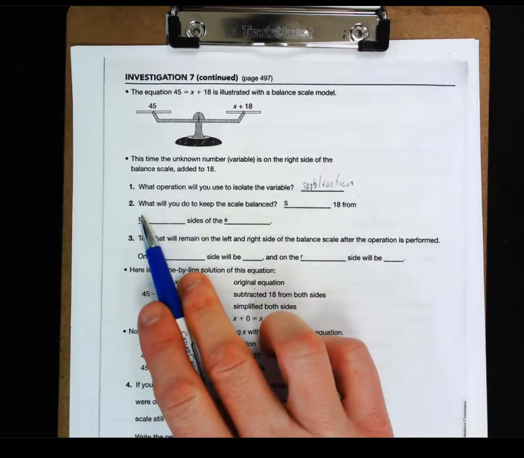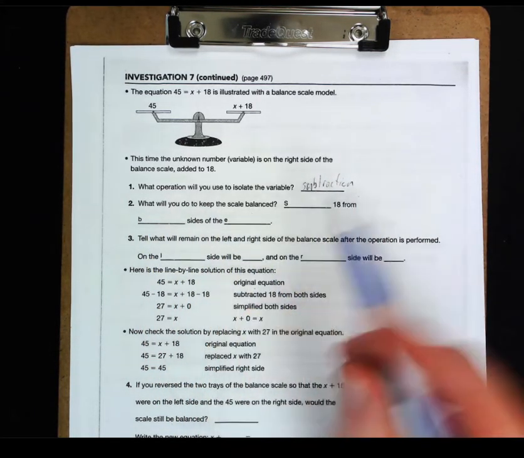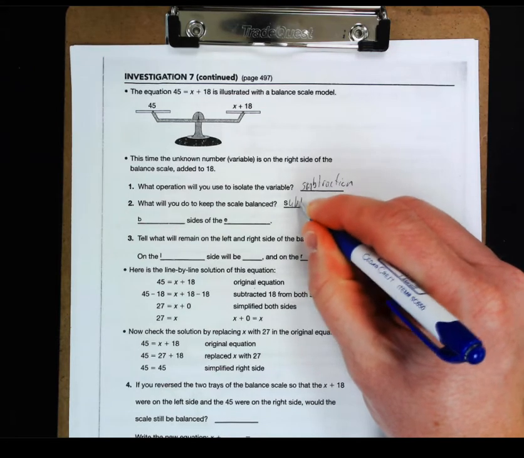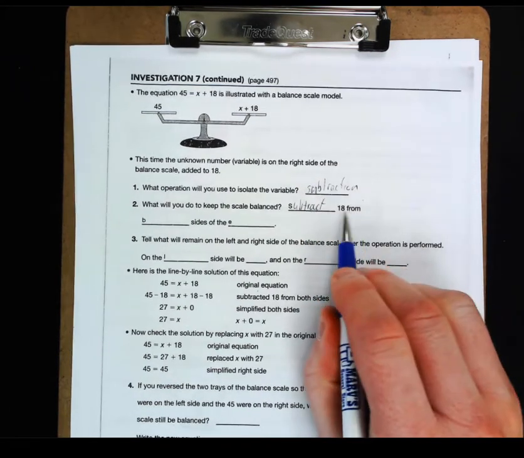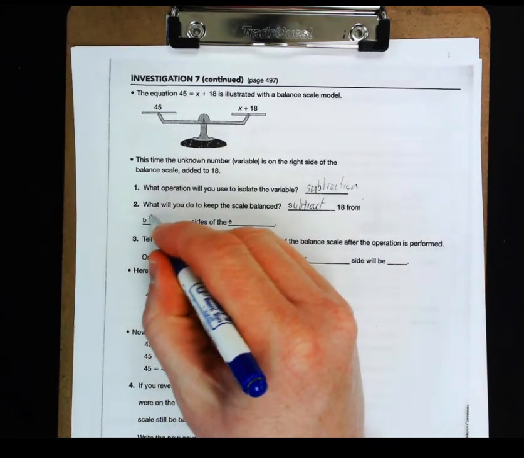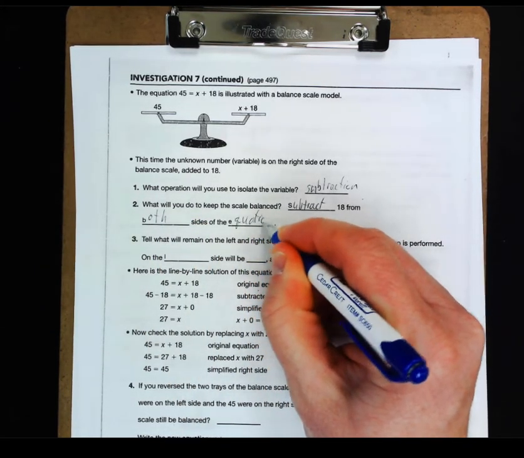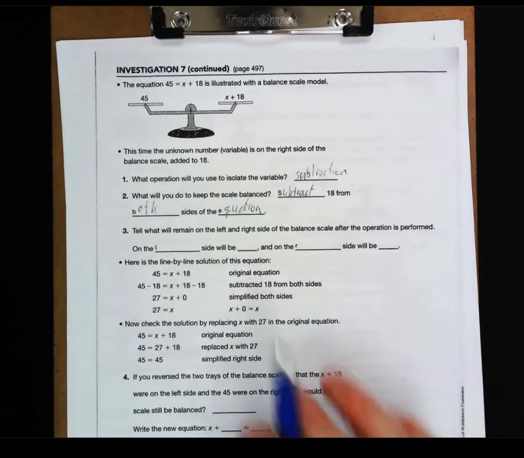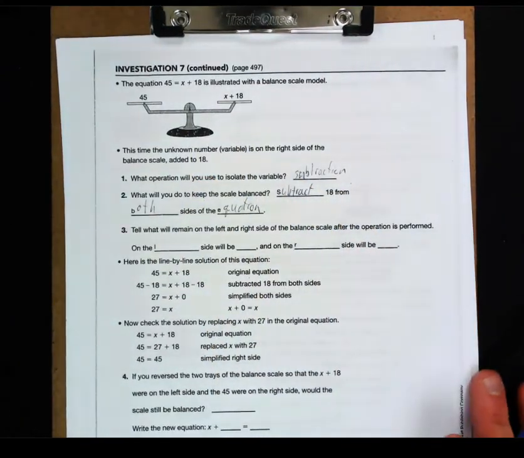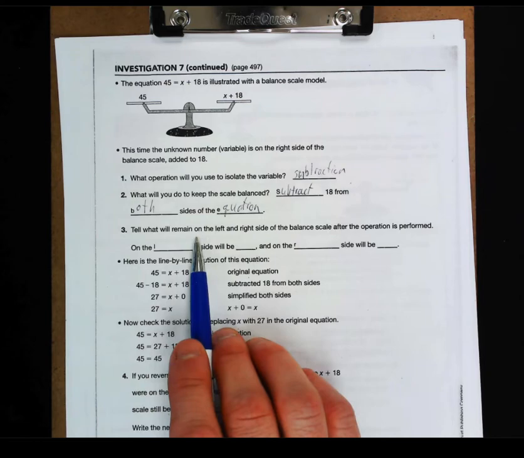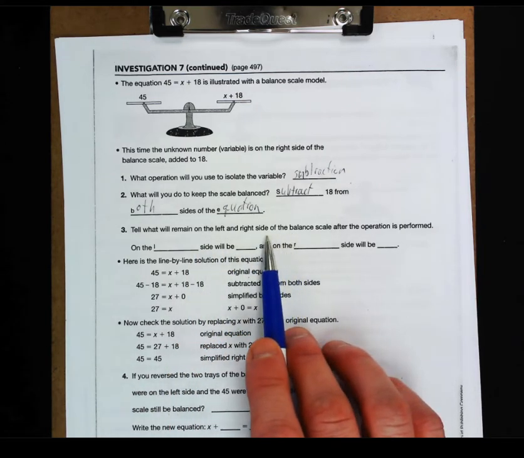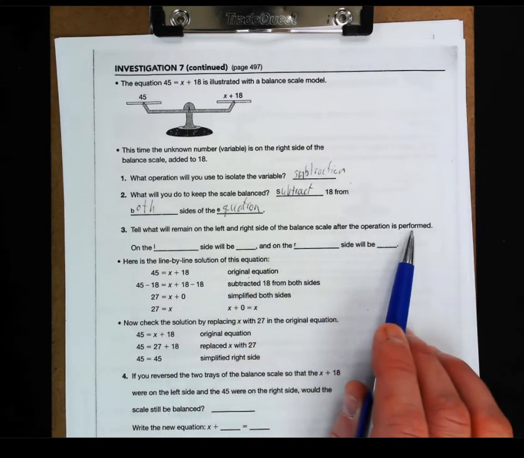So they say, what will you do to keep the scales balanced? You will subtract. You're going to subtract 18 from what side? From both sides of the equation. And we're just going to keep saying that over and over again. Whatever you do to the right side, you have to do to the left side. Tell what will remain on the left and right side of the balance scale after the operation is performed.